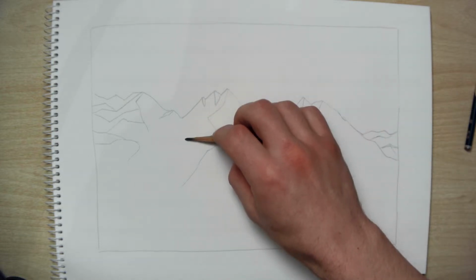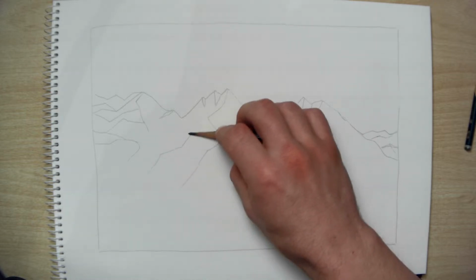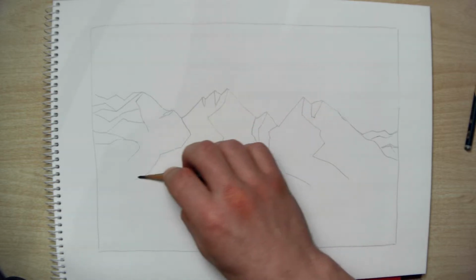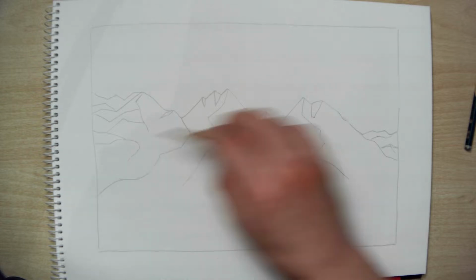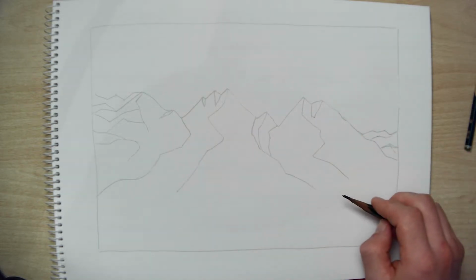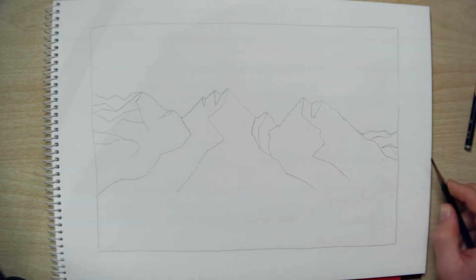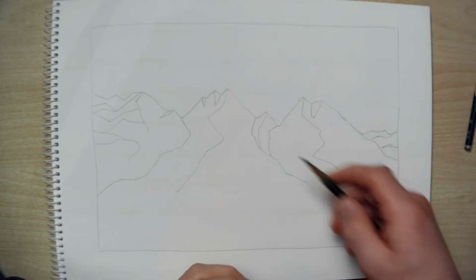And then there's a separation between a shadow and a light side. I want this right mountain to be larger, so it's going to go over to the left like this. Okay. Maybe that's it. Maybe that's our setup.